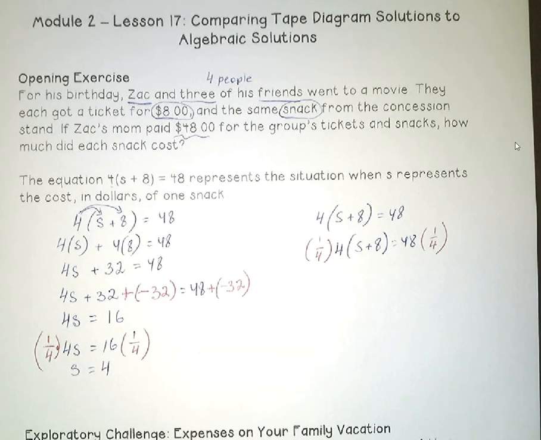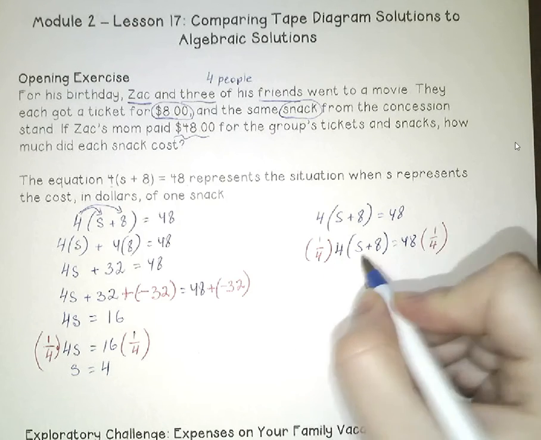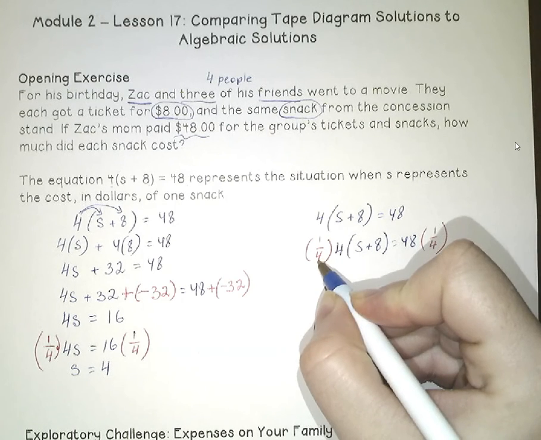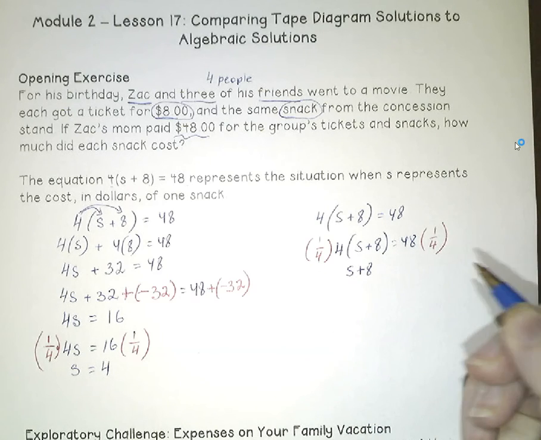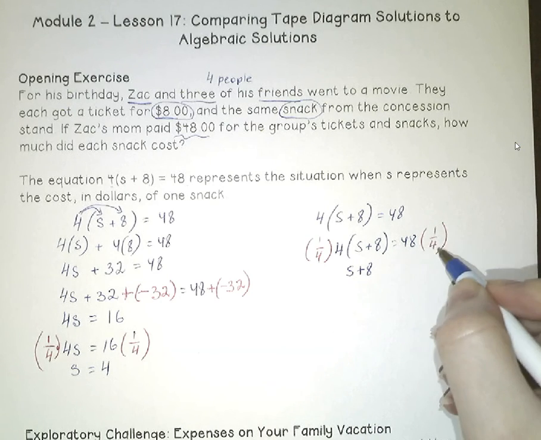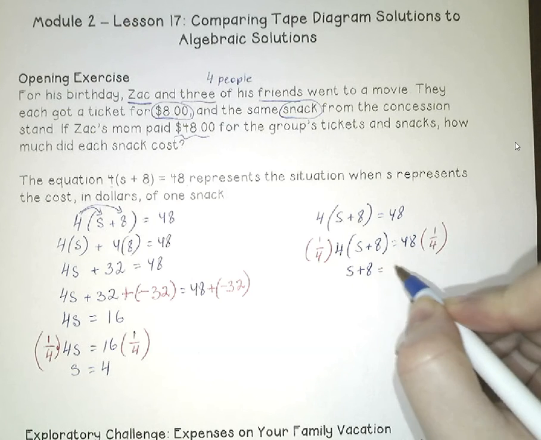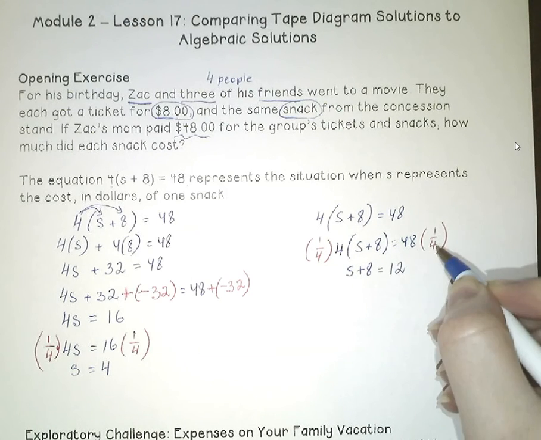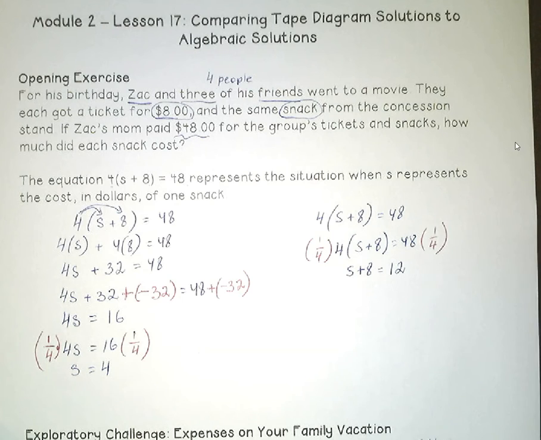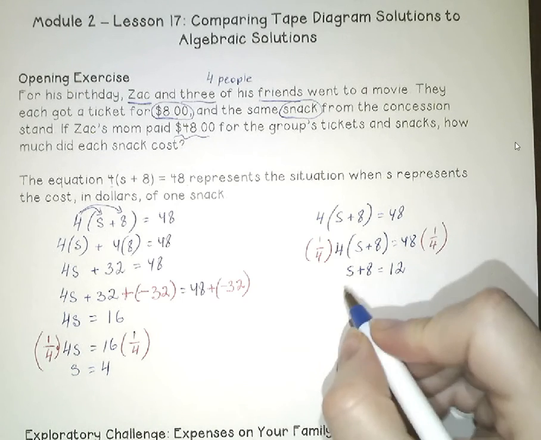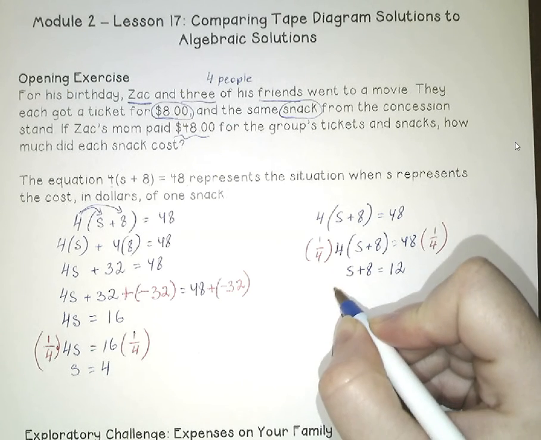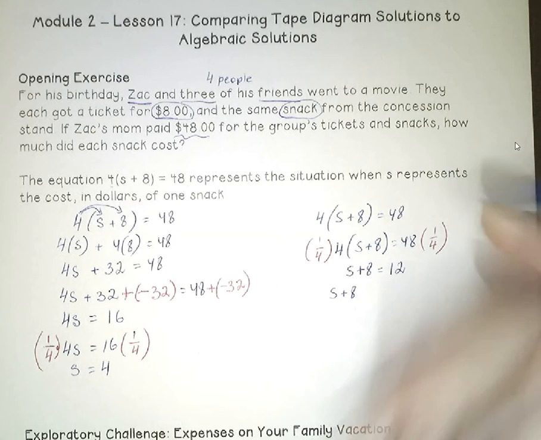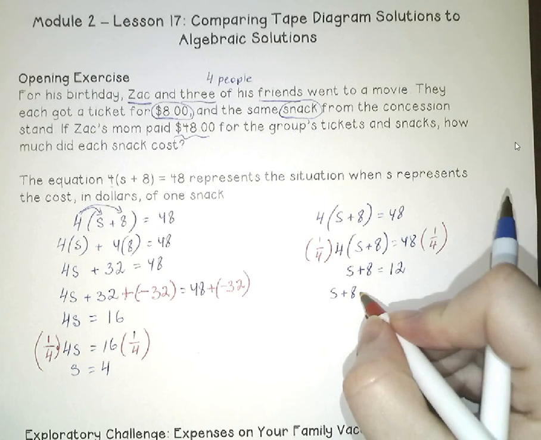Okay, when I do it, 4 and 4 get simplified, so what I have left is S plus 8. 48 and 4 can get simplified, and I will have 12 left, because 48 divided by 4 is 12. And now you have a one-step equation that includes addition. So what you need to do now is to add the opposite to get rid of this 8. S plus 8, and we would add to it negative 8.